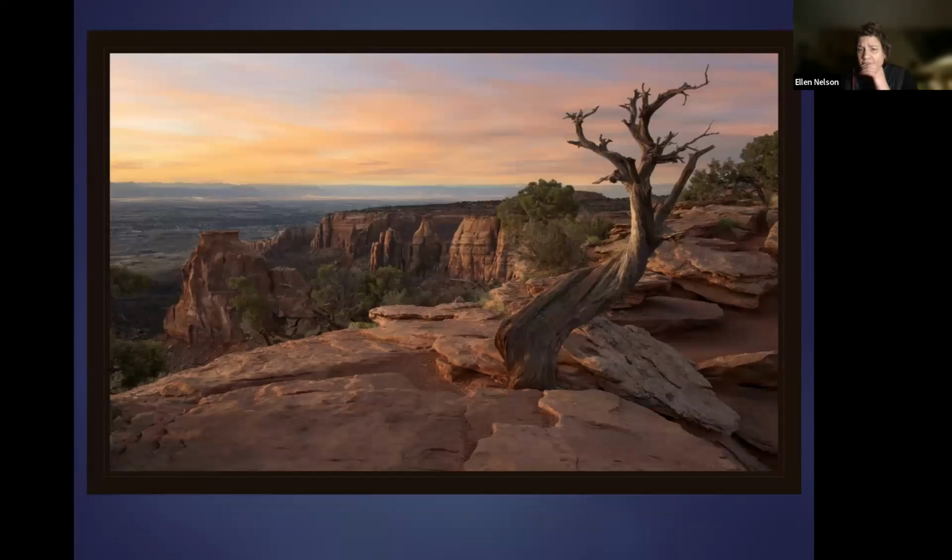Here's another one. This is out in Western Colorado, and I'm thinking, okay, I want people to feel the wind coming through the trees, and just how barren everything was. And so I named it "Windswept."